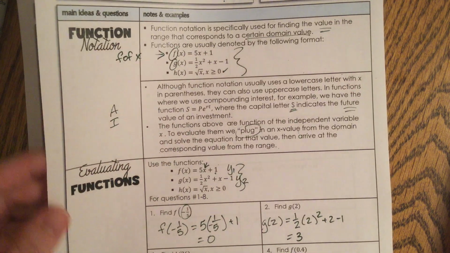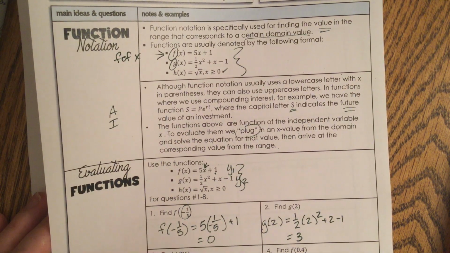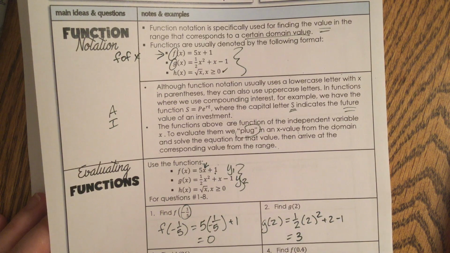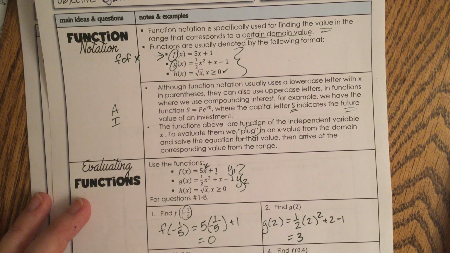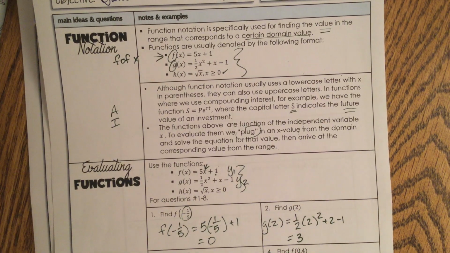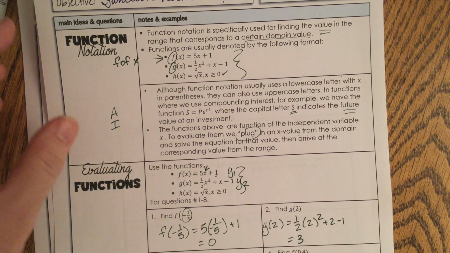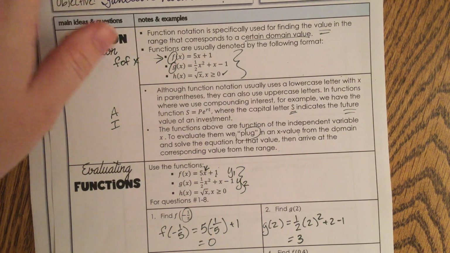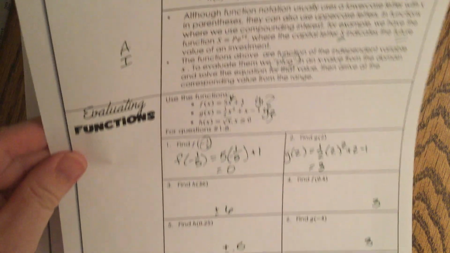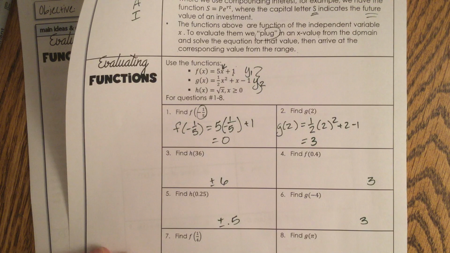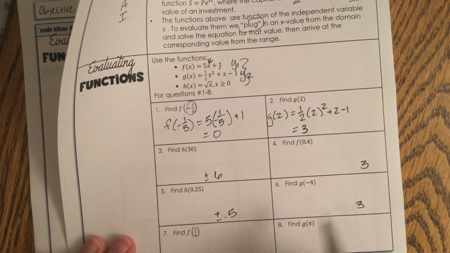Okay, so just take a moment to complete the rest of this page. I would suggest pausing the video and going ahead and checking these answers. Okay, for number 3, you should get 6. For number 4, you would get 3.